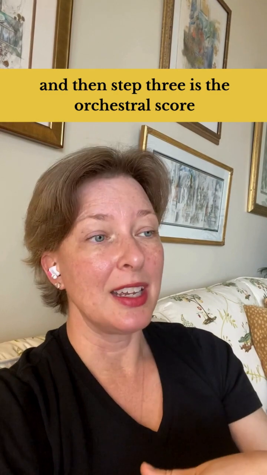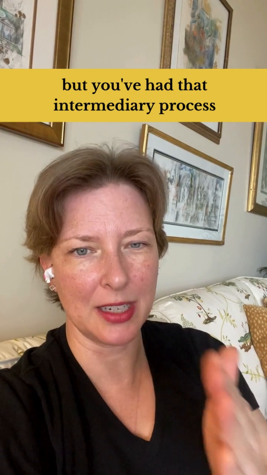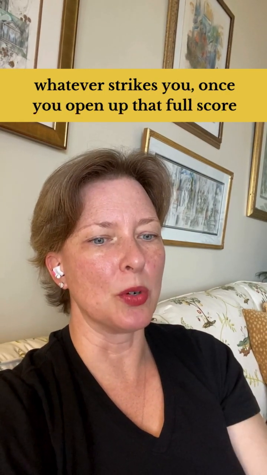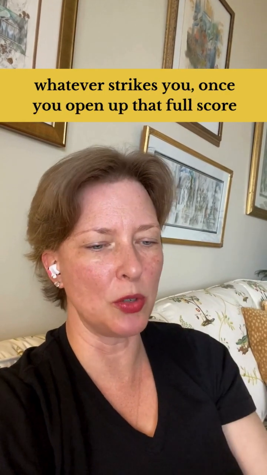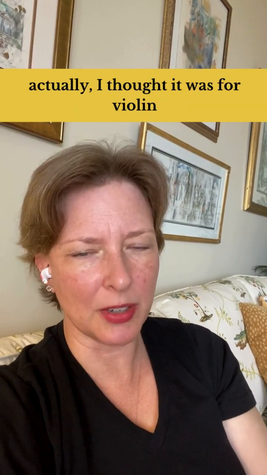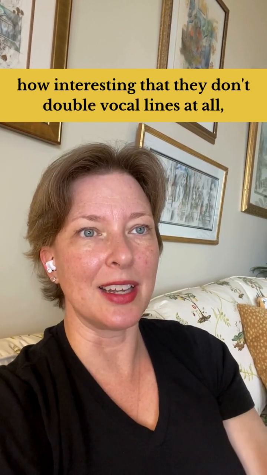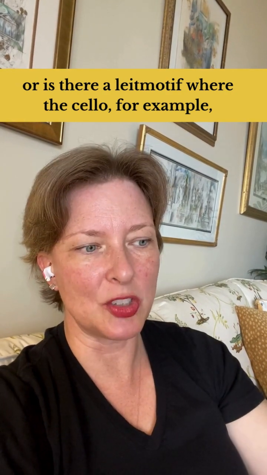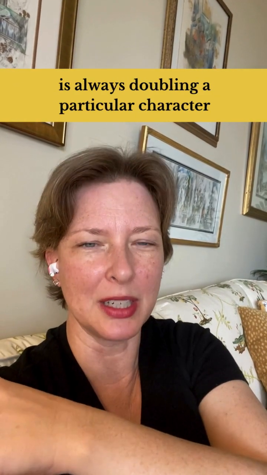And then step 3 is the orchestral score. When you're coming to the orchestral score, but you've had that intermediary process of going through the piano vocal, then the colors of the orchestration will really pop out at you, whether seeing it for the first time on the page, or whatever strikes you. Once you open up that full score, you're like, oh, I can't believe that was for an oboe. Actually, I thought it was for violin. Or how interesting that they don't double vocal lines at all. Or is there a leitmotif where the cello, for example, is always doubling a particular character?